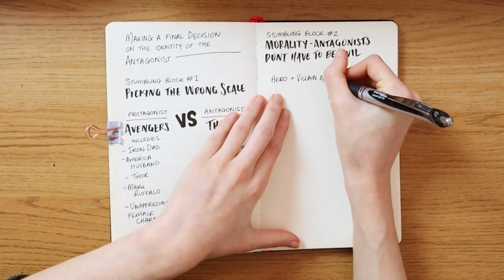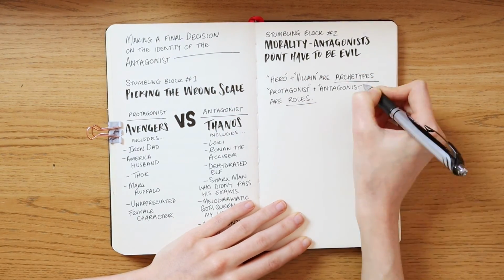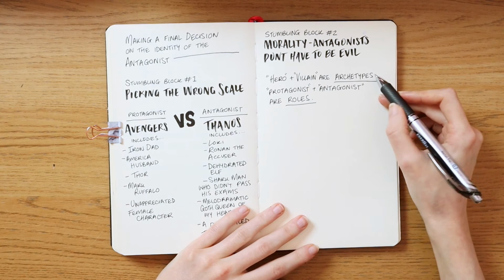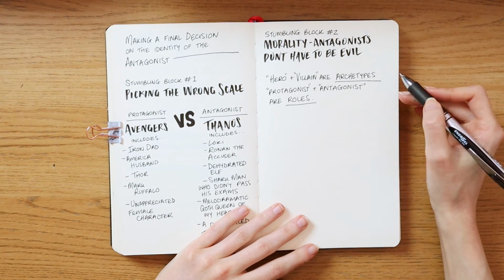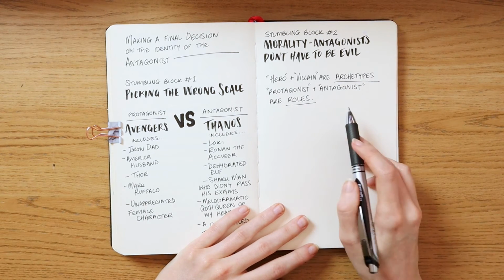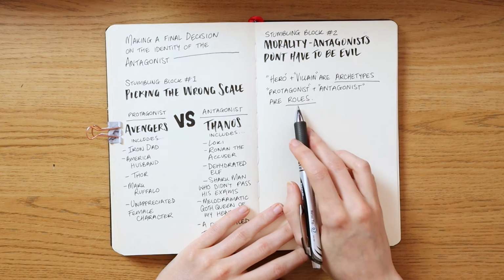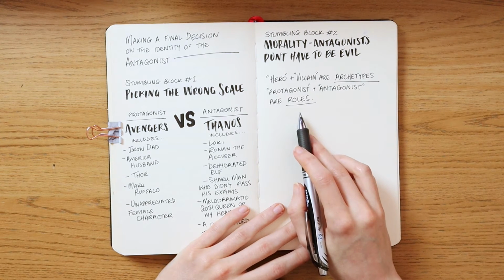Hero and villain are archetypes. These words are normative. They imply morality. They imply what kind of person the character is. Are they pure of heart or are they totally evil? Protagonist and antagonist, on the other hand, aren't archetypes. They are roles. They are roles a character plays in a story.